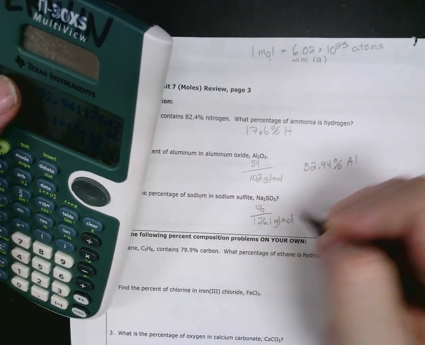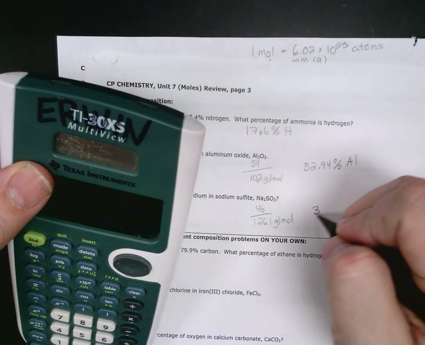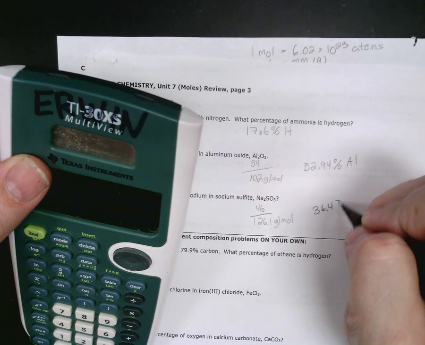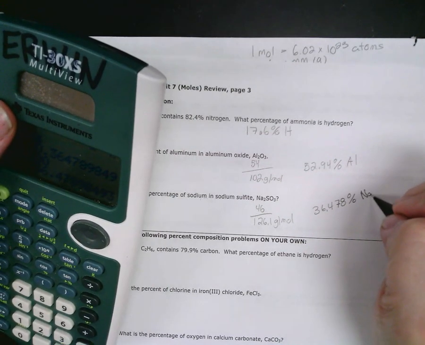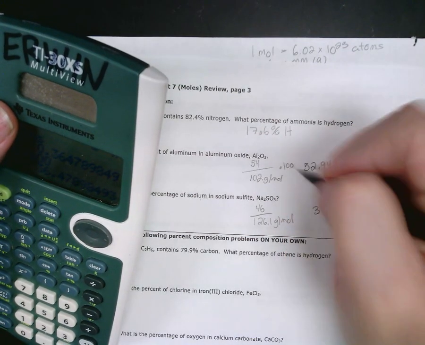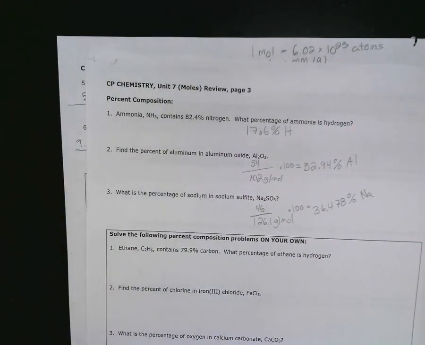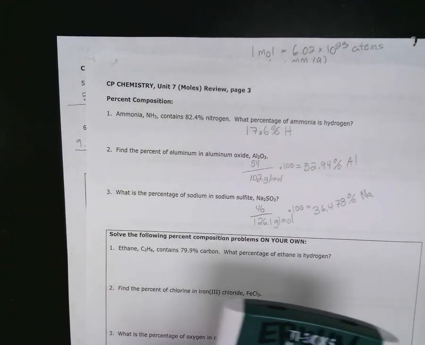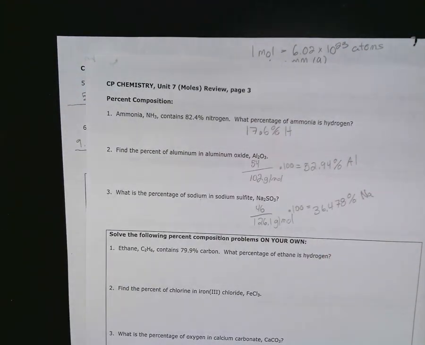That's the molar mass of this substance. 46 divided by that answer, times 100, equals 36.478% sodium. I didn't put in the times 100. I should have. There's a complete problem. I did it in here, but I didn't actually do it on here to show you what percent.